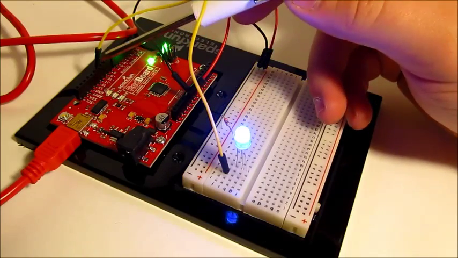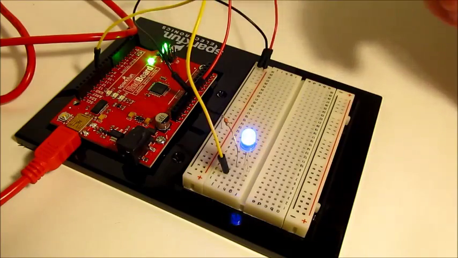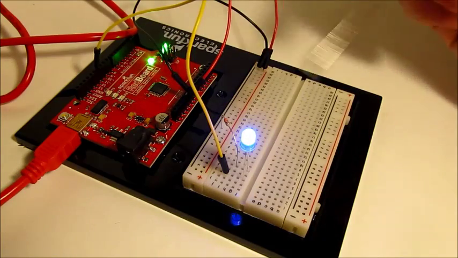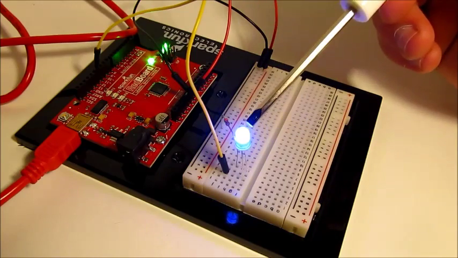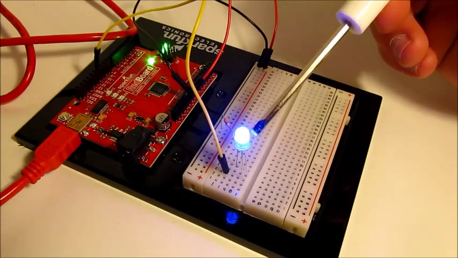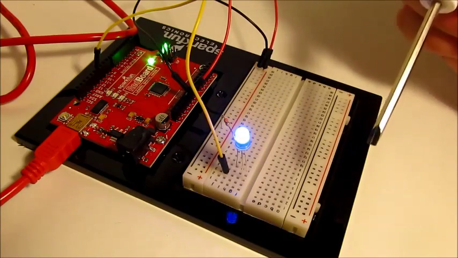And what I'm doing here is using a for loop to gradually, every time it goes through the loop, lower the voltage, or lower the pulse width modulation by 1 unit, and therefore bringing it from 100% power down to 0, and then starting over again, and just doing this over and over again forever.